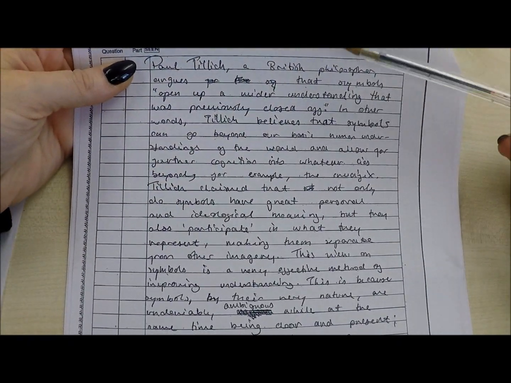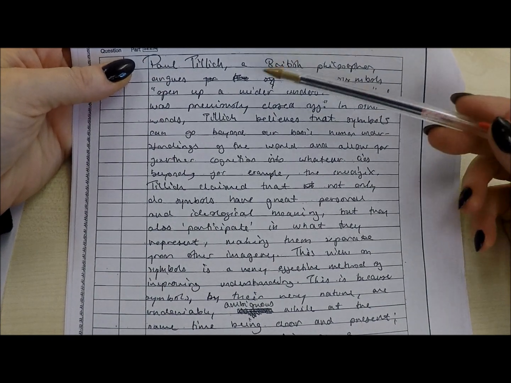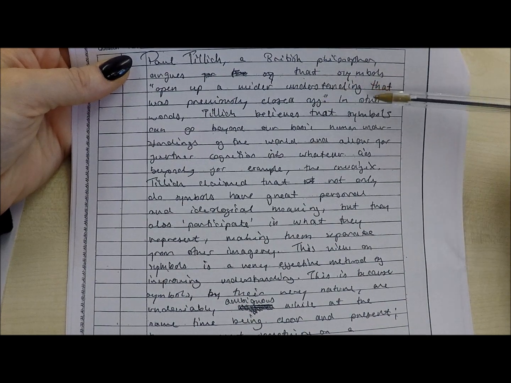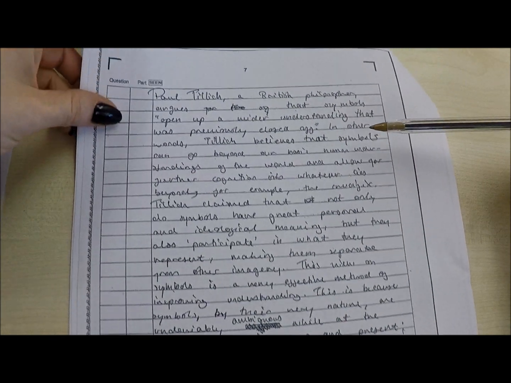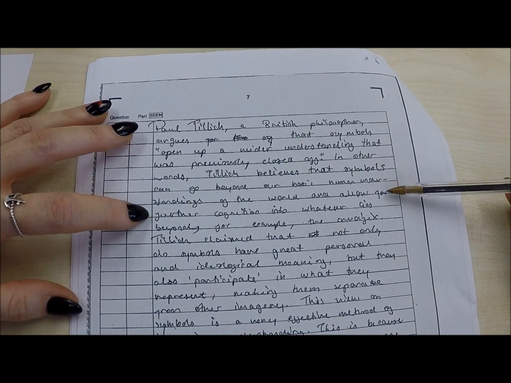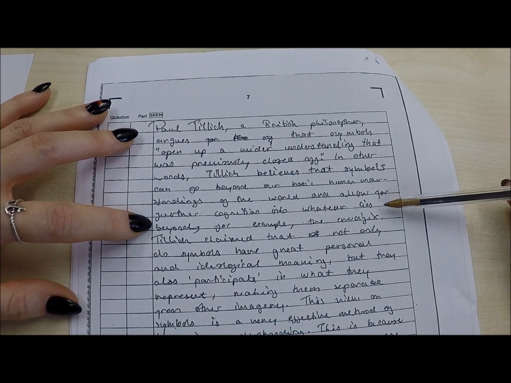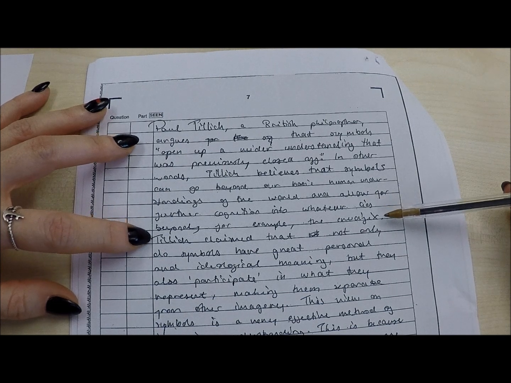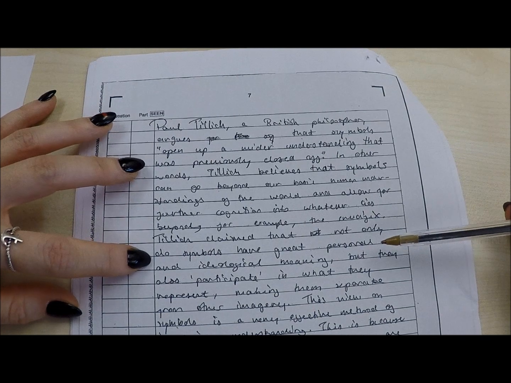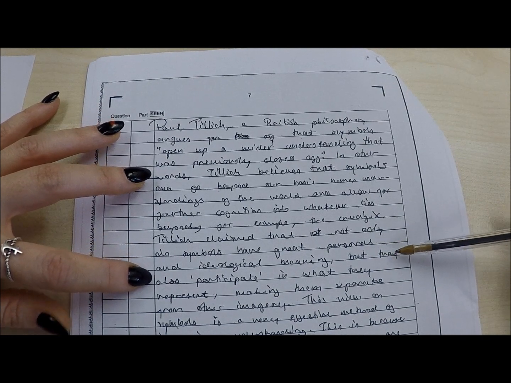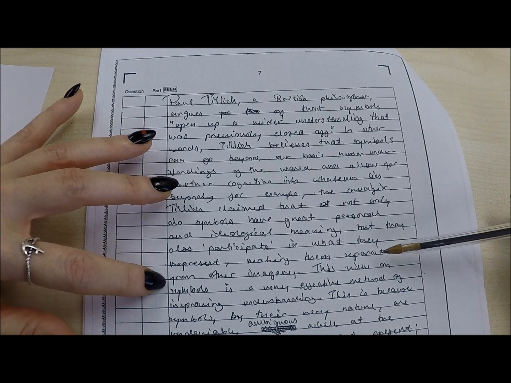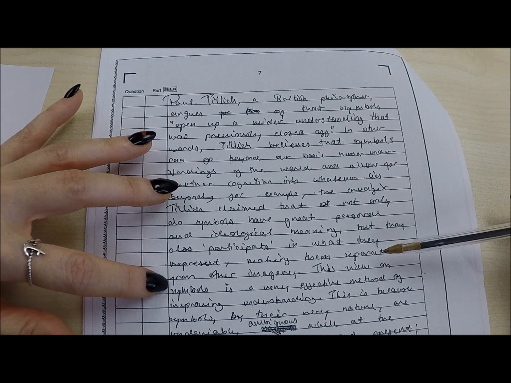Paul Tillich, a British philosopher, argues that symbols open up a wider understanding that was previously closed off. In other words, Tillich believes that symbols can go beyond our basic human understandings of the world and allow for further cognition into whatever lies beyond. For example, the crucifix. Tillich claimed that not only do symbols have great personal and ideological meaning, but they also participate in what they represent, making them separate from other imagery.